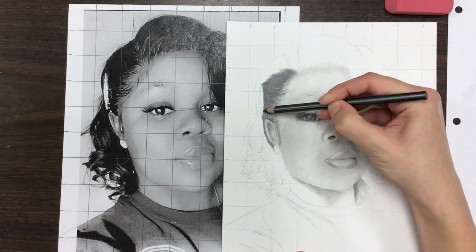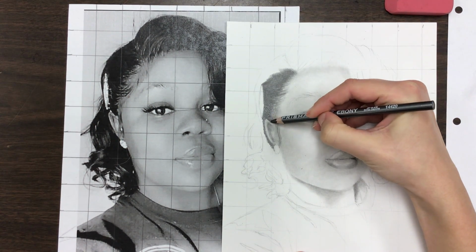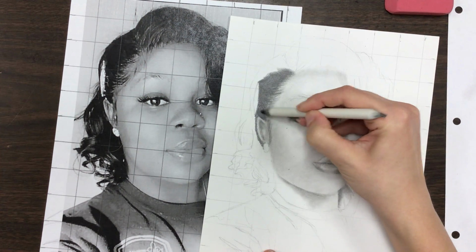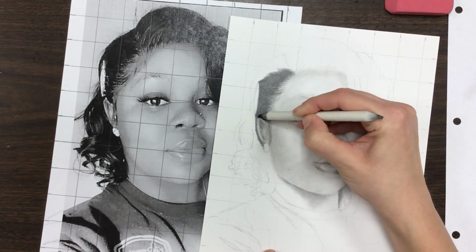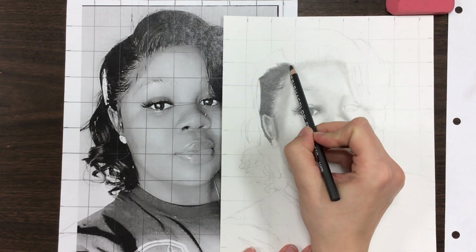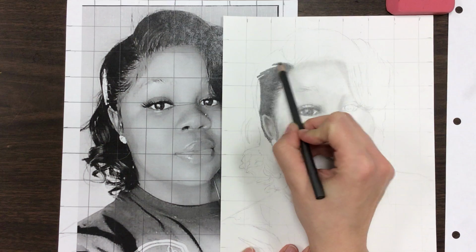I need to keep filling these spaces in. This area is just like solid black. So I'm just filling this in dark, still using the direction of my blending stump to follow what direction I think the hair would be going. Even if I can't see it in that space, I can guess from how the hair is styled.